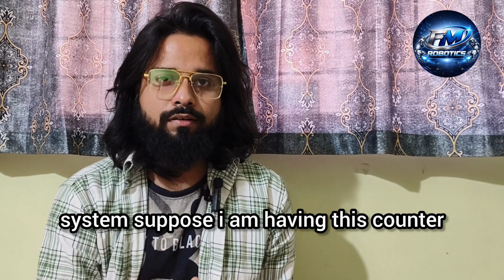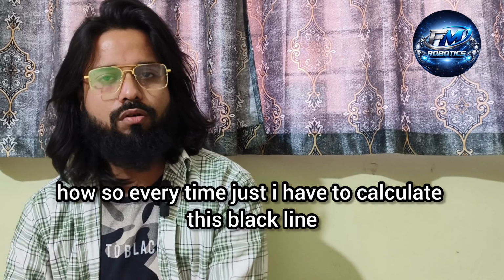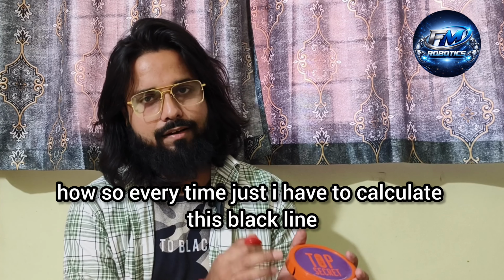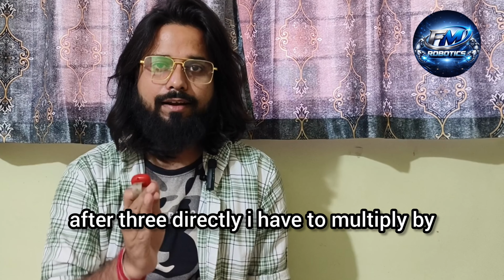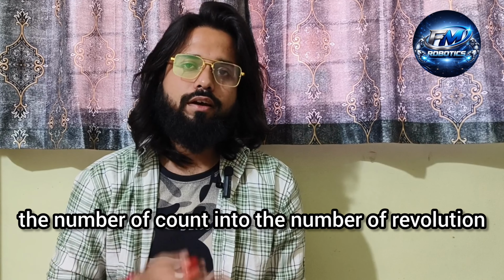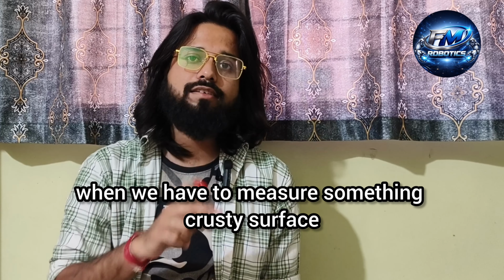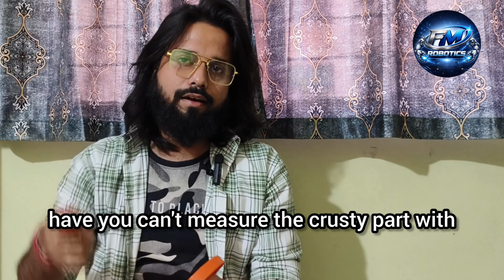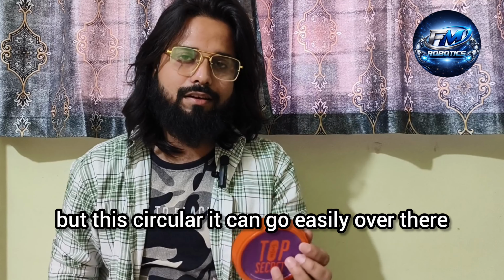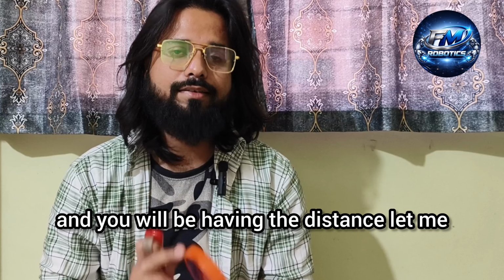So we can make a system. Suppose I am having this counter and I start rotating it however many times. I just have to watch this black line and start the counter: 1, 2, 3. After 3, I directly multiply the circumference by the number of revolutions and I get the distance. Where is it useful? When we have to measure a crusty surface, because there your scale cannot work. You can't measure the crusty part with a measuring tape, but this circle can go easily over there and you will have the distance.